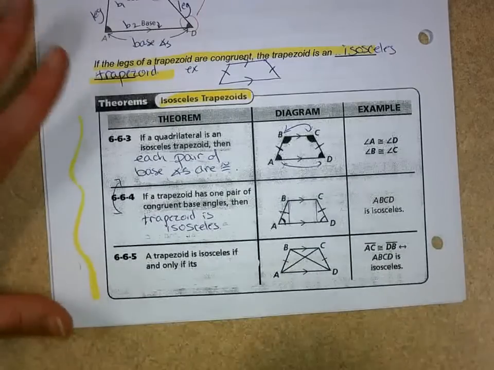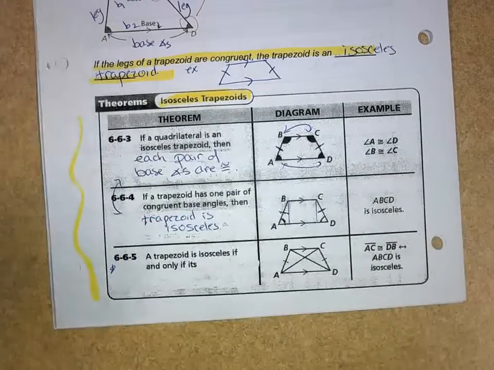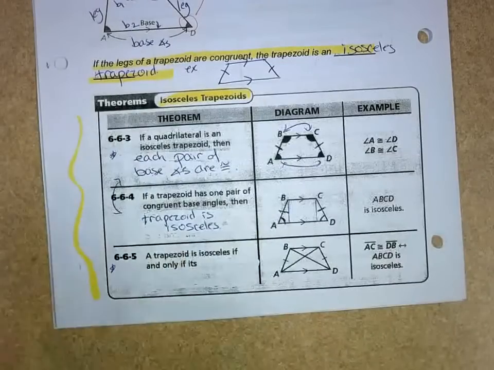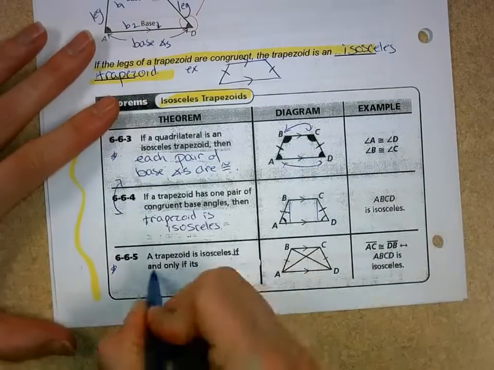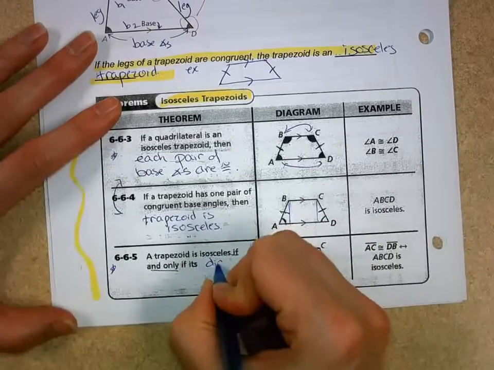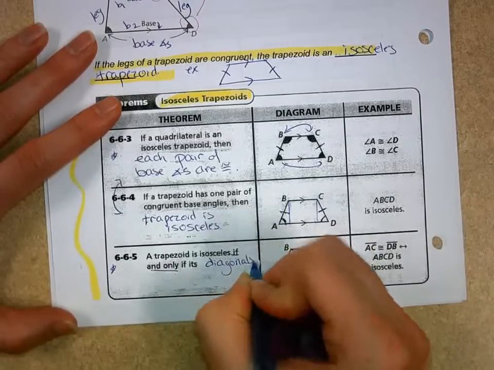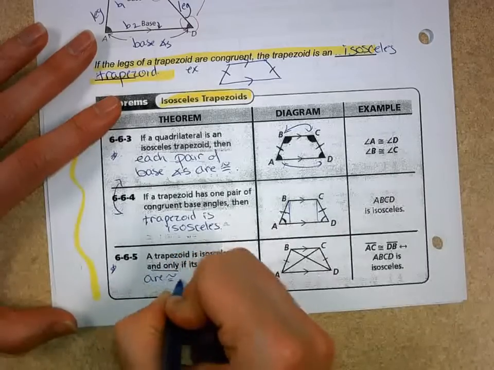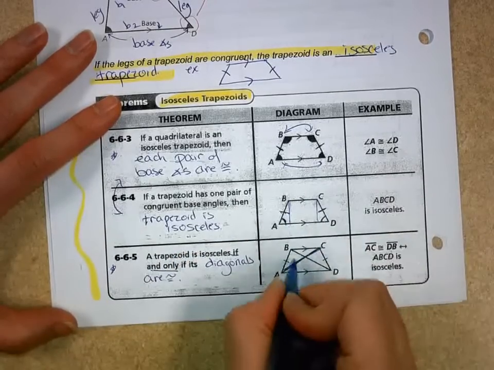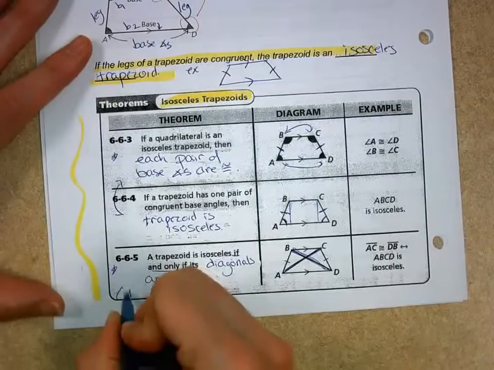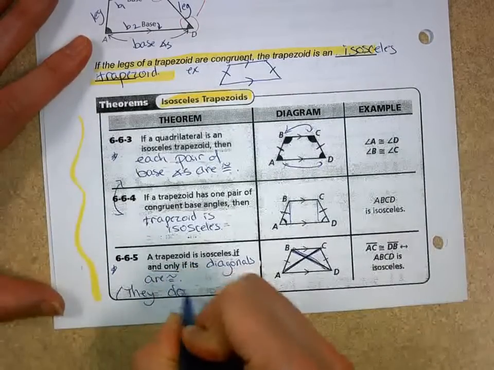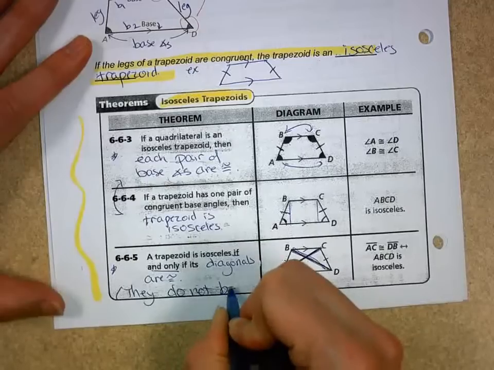And then the last one, which I always think is important for everyone to know, says a trapezoid is isosceles if and only if its diagonals are congruent. So these two right here and here are going to be exactly the same size. But please understand, they do not bisect.